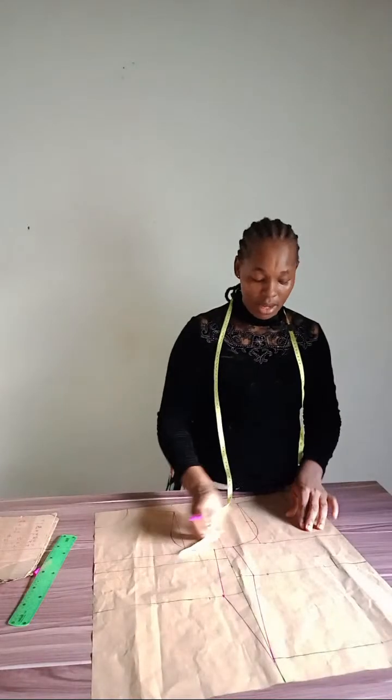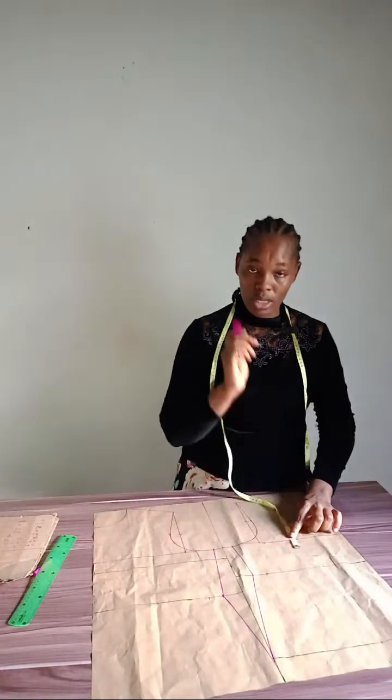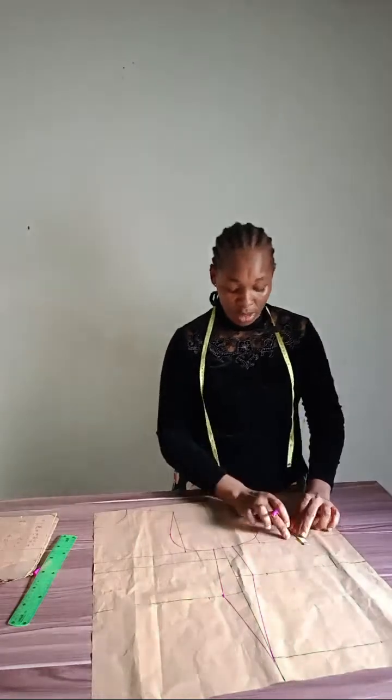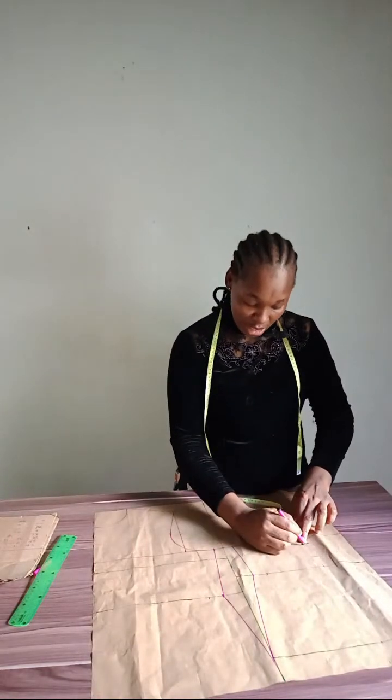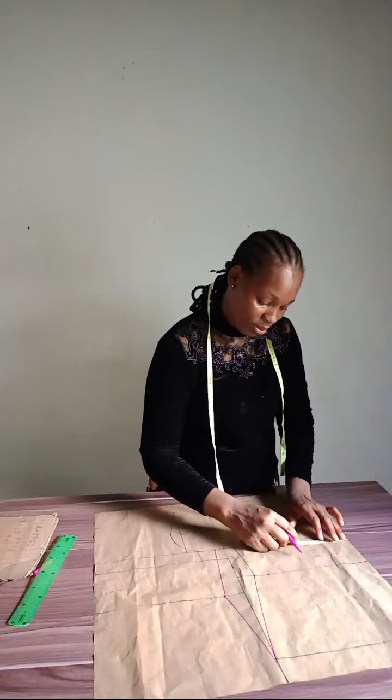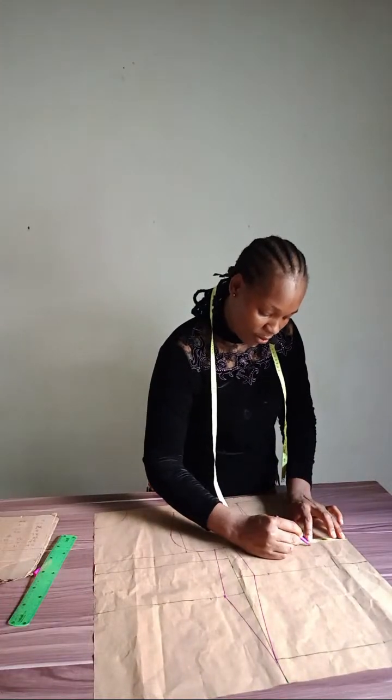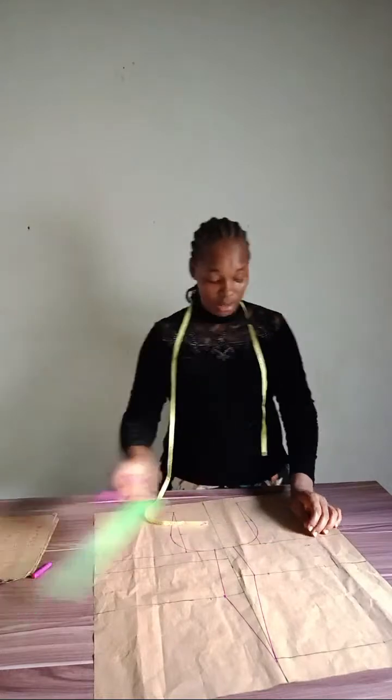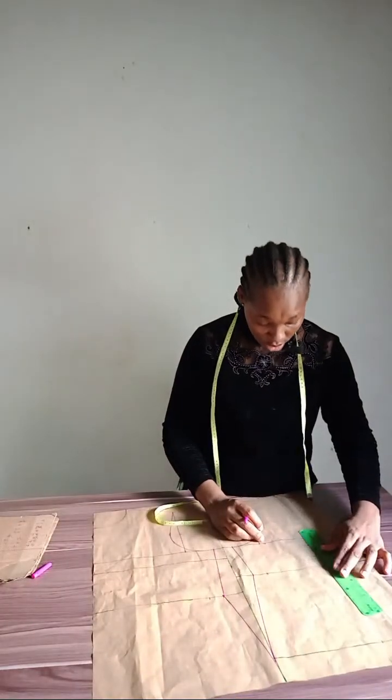This is the back. I'll come down by 1 inch from the bust line. That's where my 3.5 will start from. So I'll need to connect.